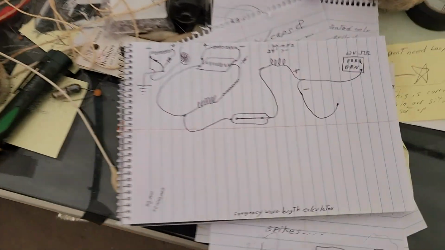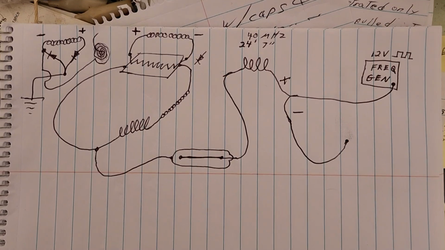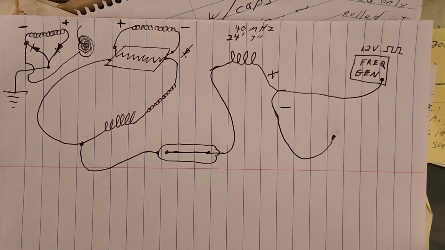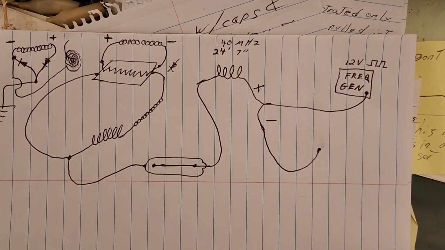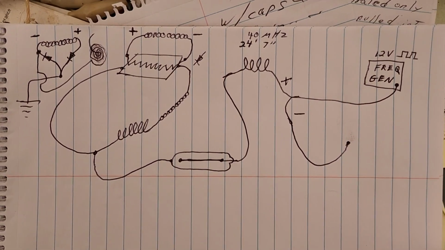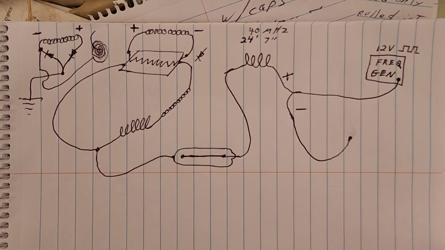Okay, been a little while since my last video. Here's a schematic right here, and I'm going to show all that to you in one second. Take a screenshot or whatever you want.